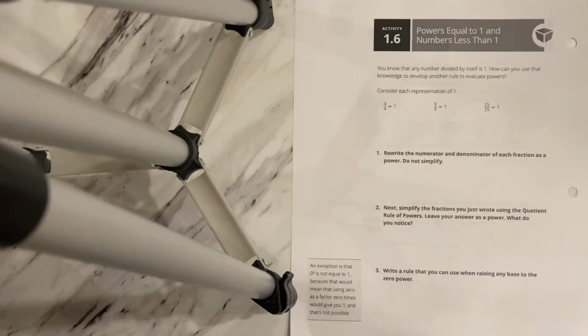Powers with numbers less than one, that means if we get a negative number as well, what's going to happen? And what happens if we have a zero? That's going to be interesting, okay? So let's consider each part.